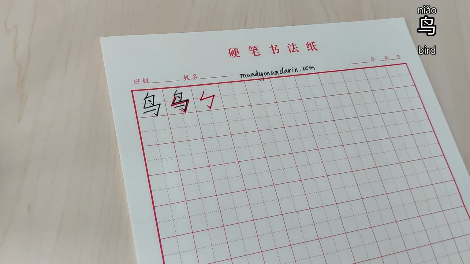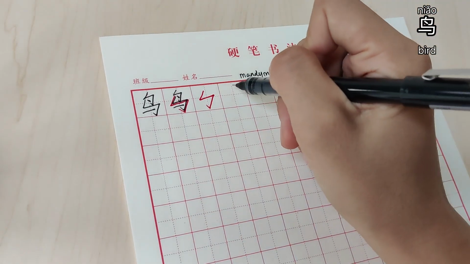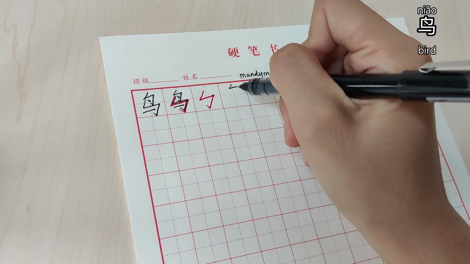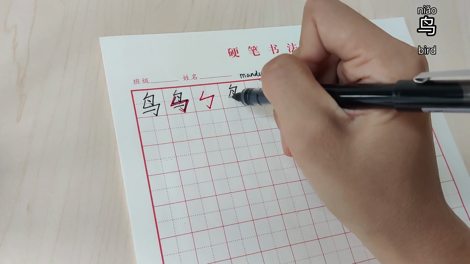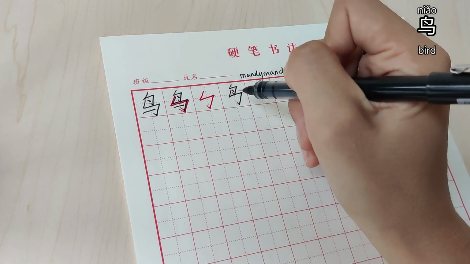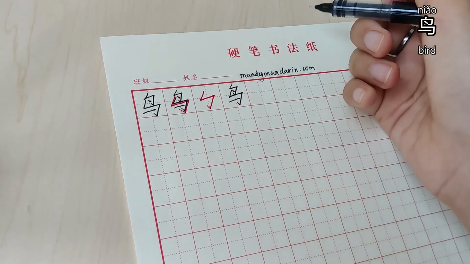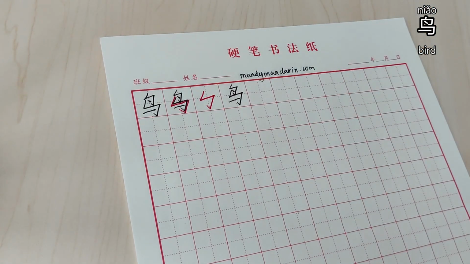Now let's try to write it one more time. Go 1, 2, 3, 4, 5. Very good.